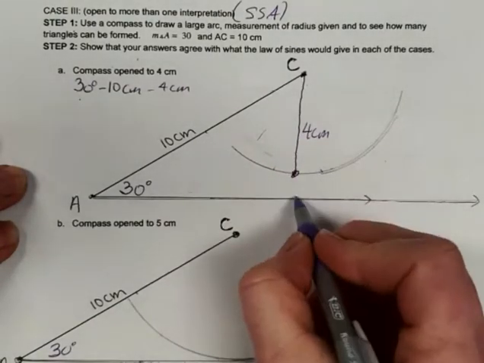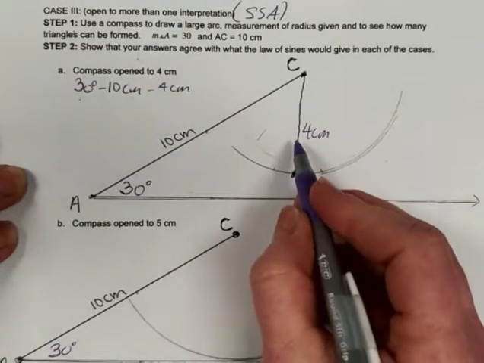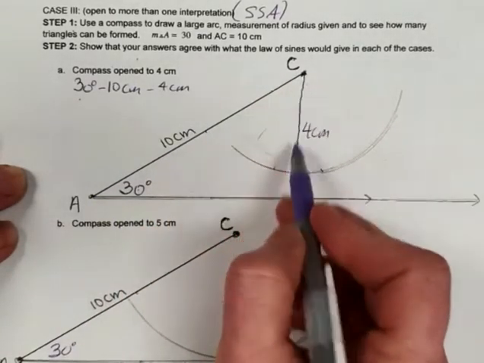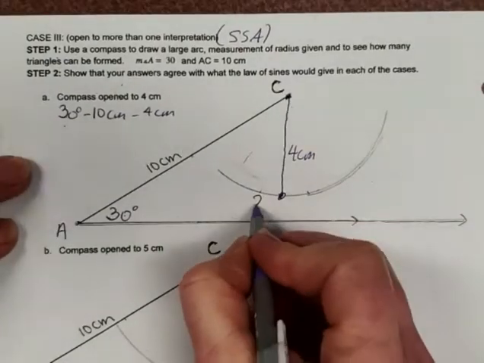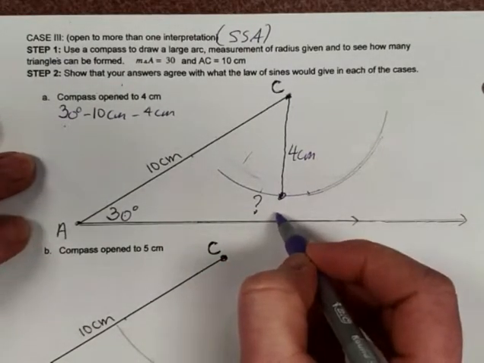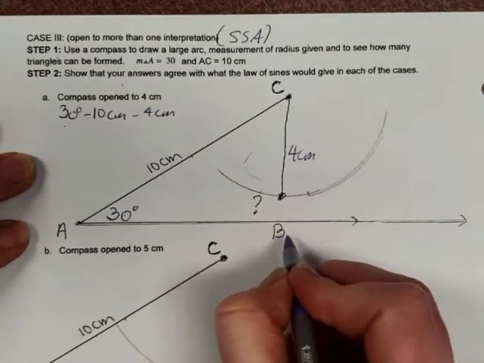And to find the measure of this angle B right here, I couldn't even do it. There is no angle B. I cannot make a triangle with an angle measure of 30 degrees, the next side length 10, and the next side length 4 centimeters. And if I was trying to figure out what this angle measure was, I could use the law of sines, and you can see it won't even work using law of sines, because I would say, well, this is A and this is B, then this is angle B, which really isn't even there.